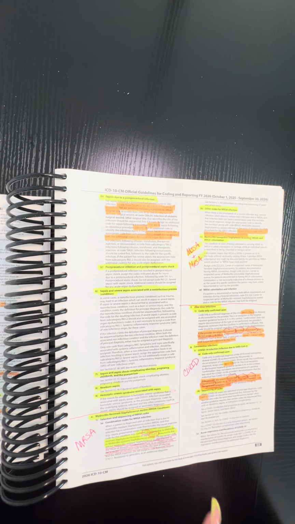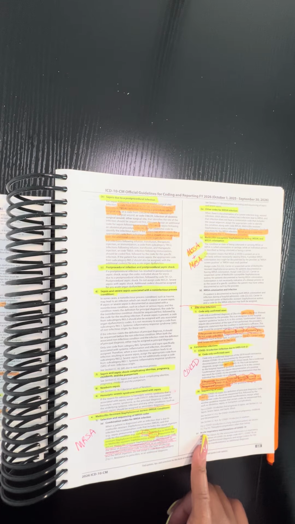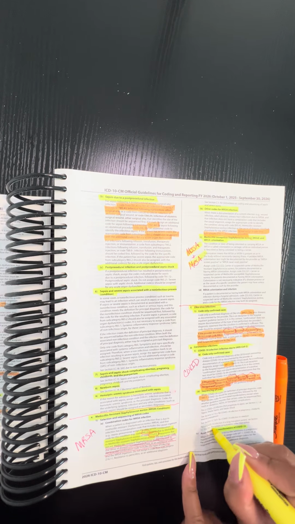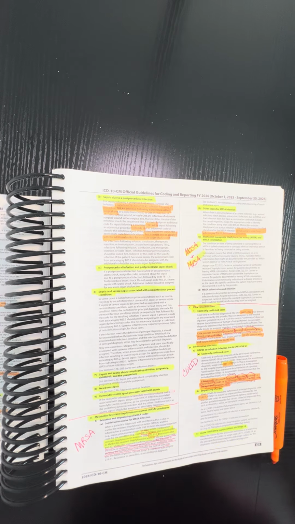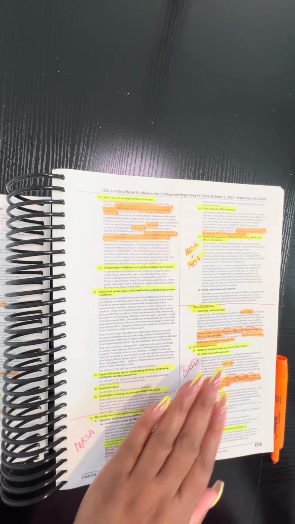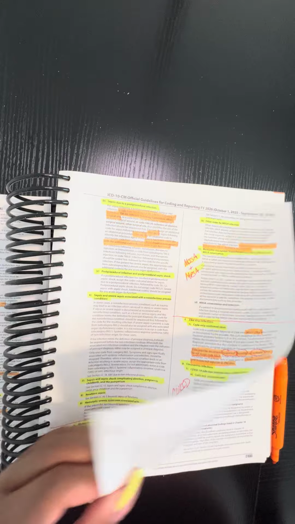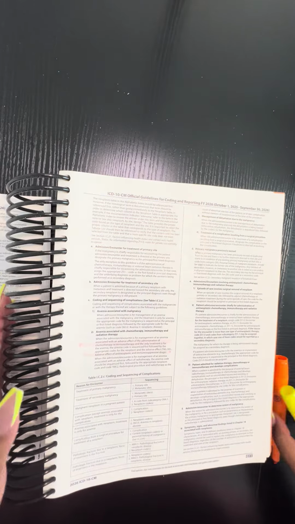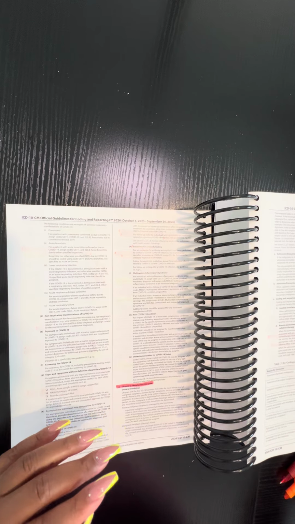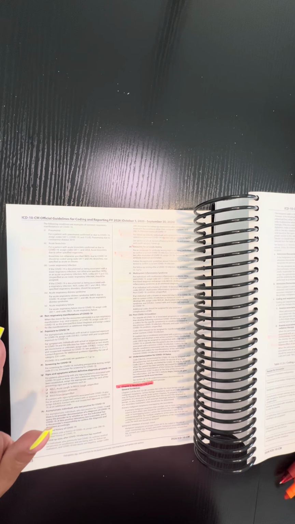All right. Then this one says acute respiratory manifestations of COVID. Let's go ahead and highlight that. And they have a couple. So because they have a couple, what we're going to do is we're just going to highlight it. I'm going to highlight that one in a different color.